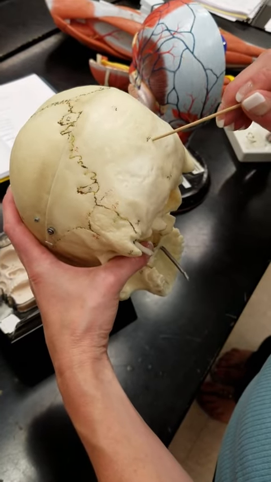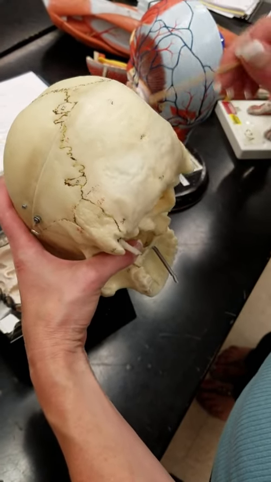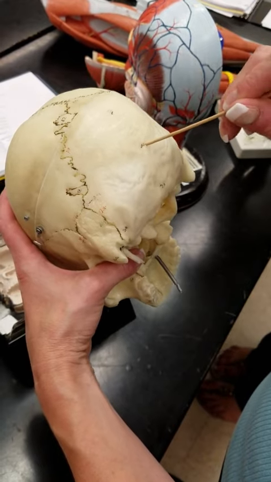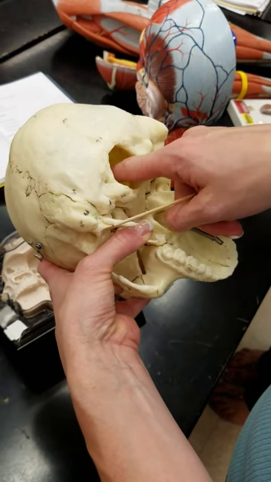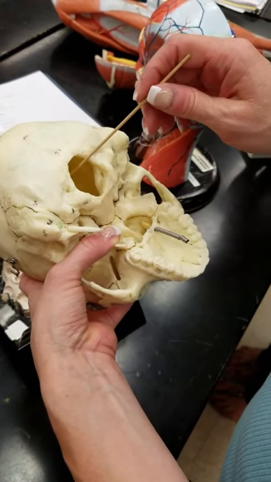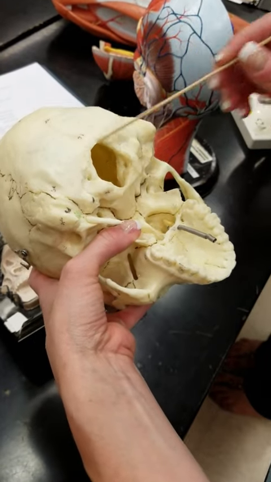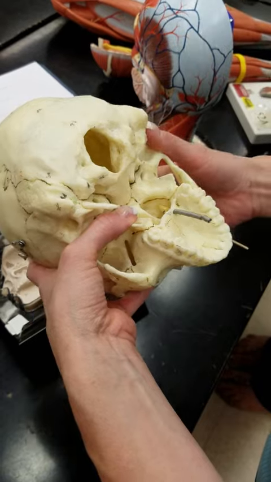The external occipital protuberance is the bump kind of right in the middle of this area of the occipital bone. The occipital condyles surround the foramen magnum, where the brainstem comes out of the brain. And the occipital condyles articulate with the atlas of the spine.